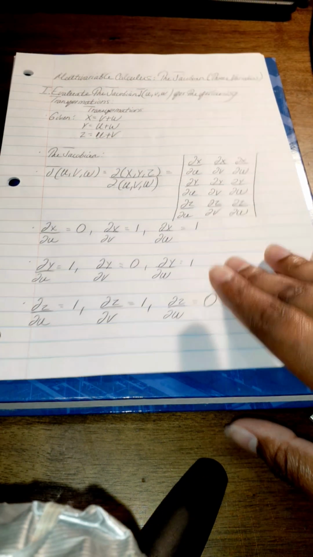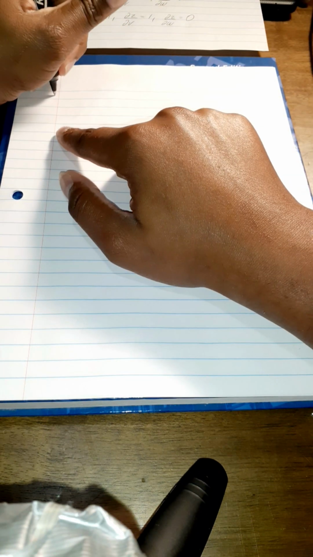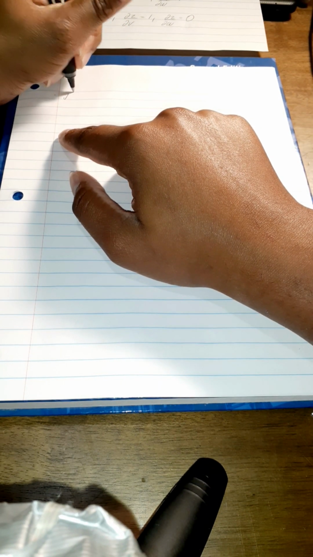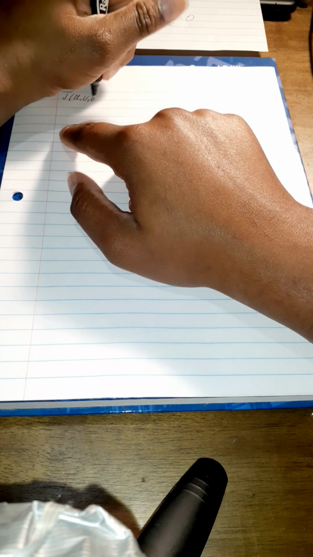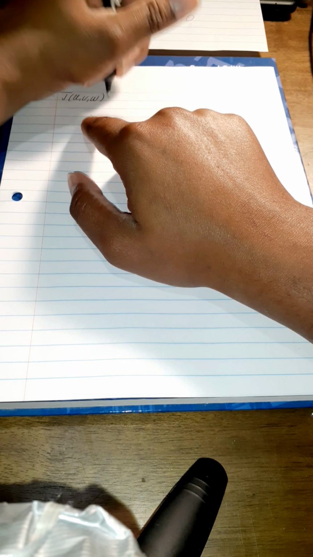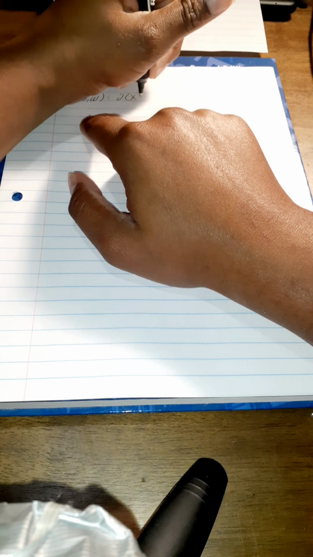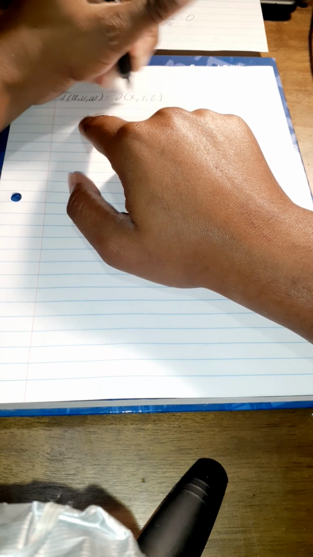So those are the partial derivatives. And now all you do is compute the determinant, and in this case it's obviously going to be the determinant of the 3 by 3 matrix. So you set up your matrix.